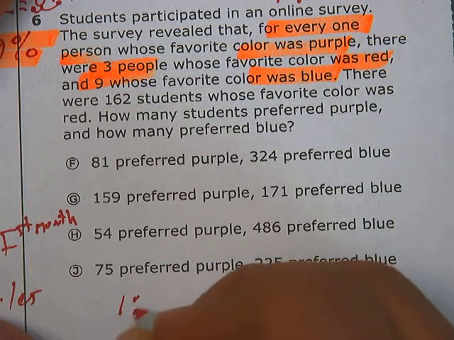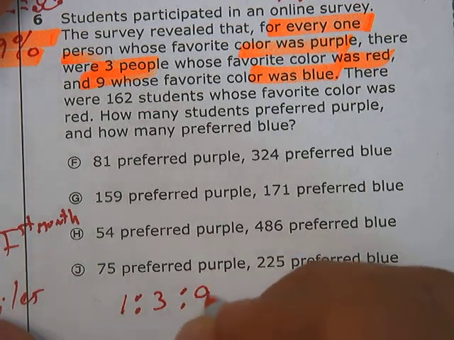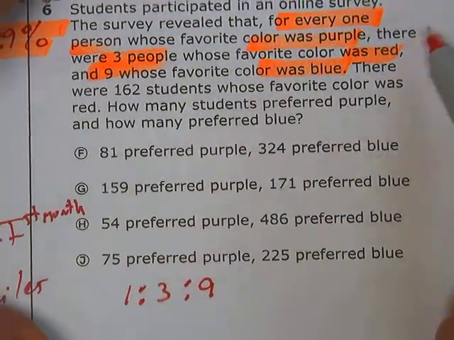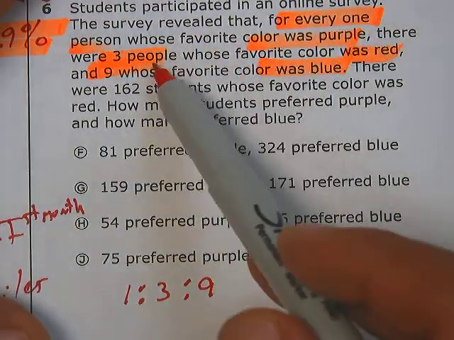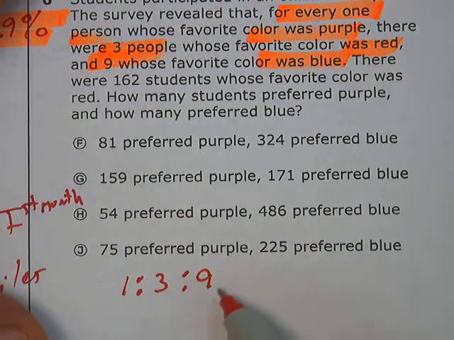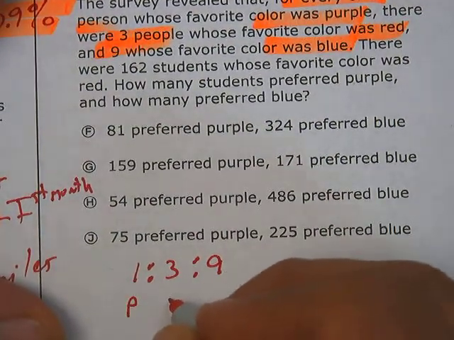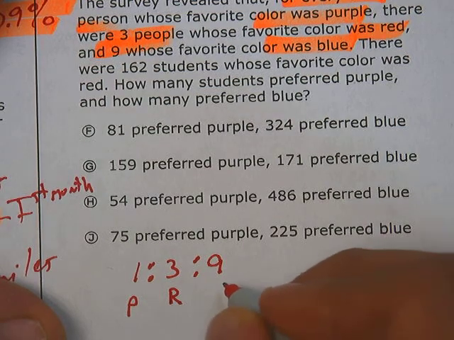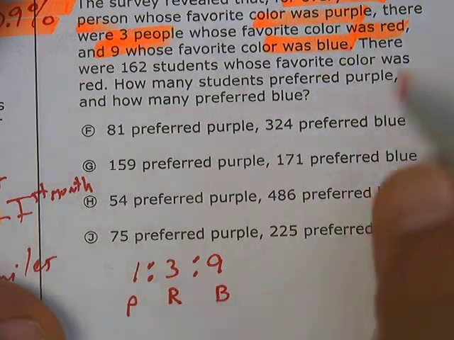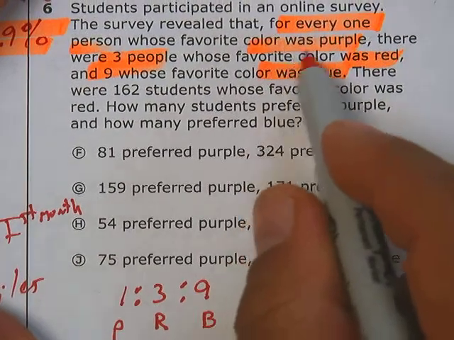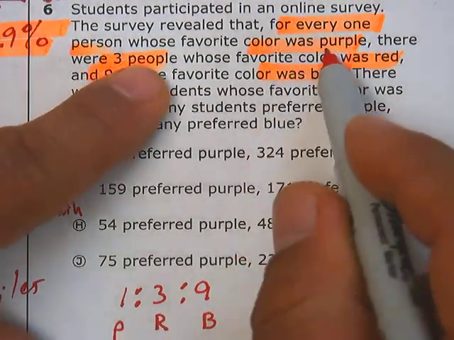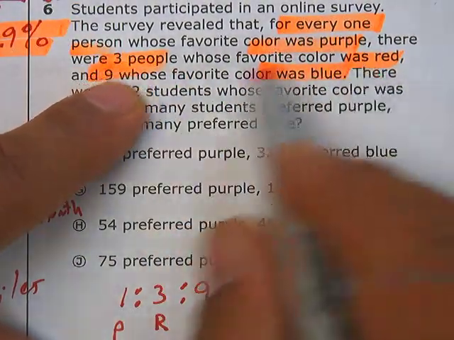The survey. Students participated in an online survey. The survey revealed that for one person that liked purple, there were 3 people whose favorite color was red and 9 whose favorite color was blue. Before I continue, let me make sure I write that down. For one person, 3 and 9. That's what I'm comparing.